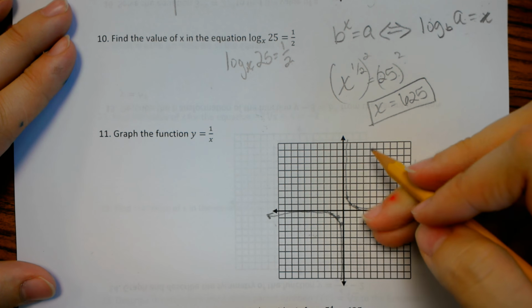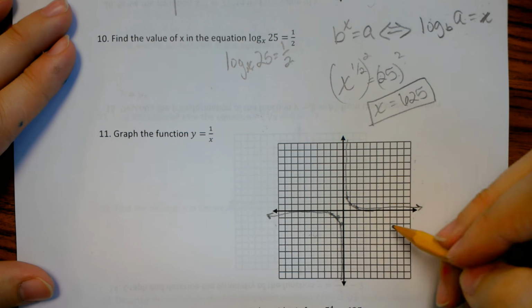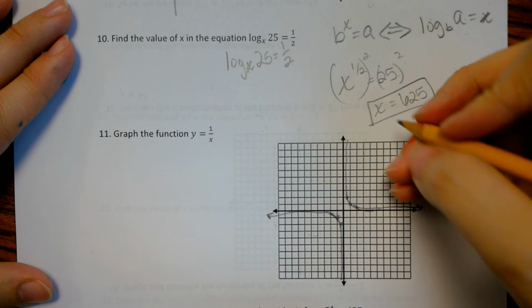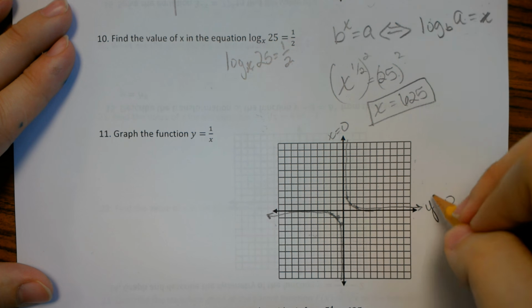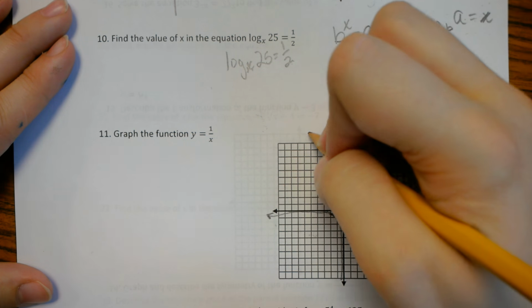We see it hugs the y-axis and the x-axis. Those are our asymptotes: x equals 0 and y equals 0. So this is our horizontal, and this is our vertical.